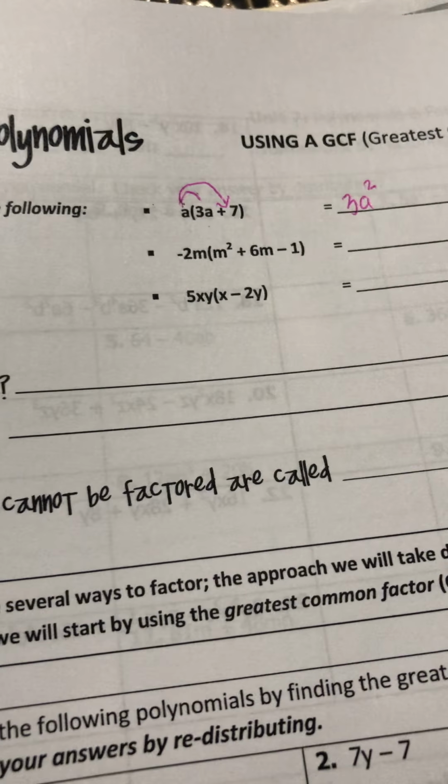Now, these are the examples. Factor the following polynomials by finding the greatest common factor. Check your answer by redistributing or by multiplying. Now, there are 4 steps we need to know before we move on. To factor this polynomial, the first step is to look at the coefficients and find the GCF. GCF means the greatest common number which can divide these.